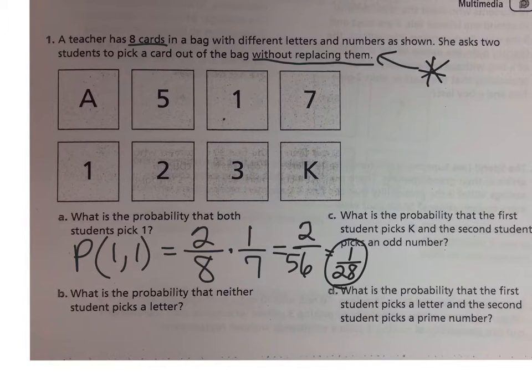Part B asks, what is the probability that neither student picks a letter? Well, if they don't pick a letter, they're going to pick a number. So we're really looking for a probability of a number and then a number. This was the number symbol back before hashtags, by the way.